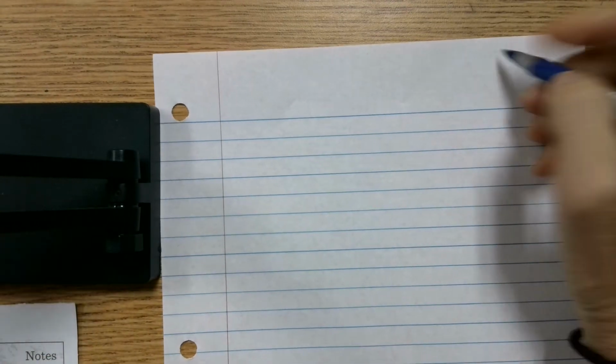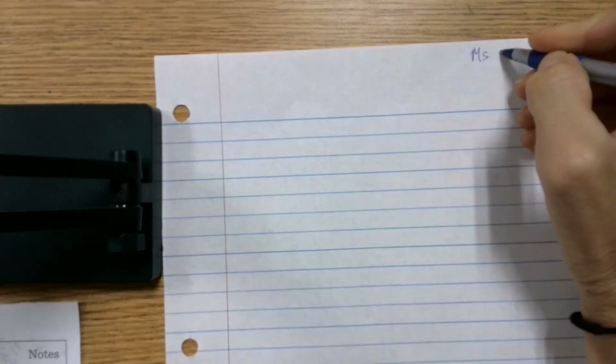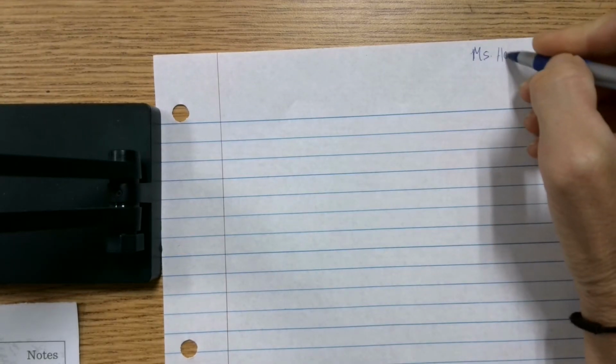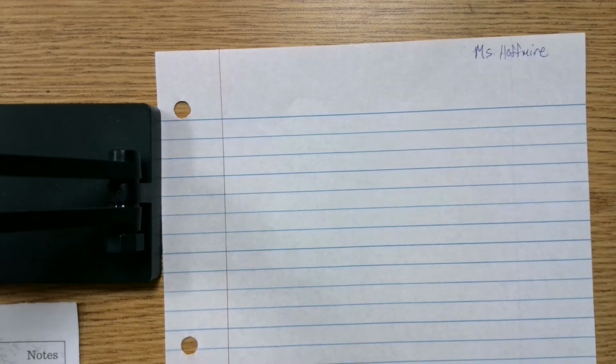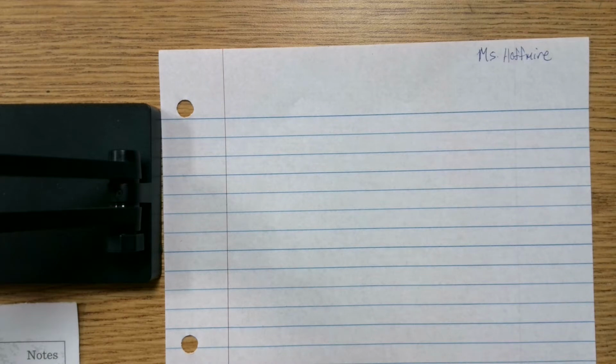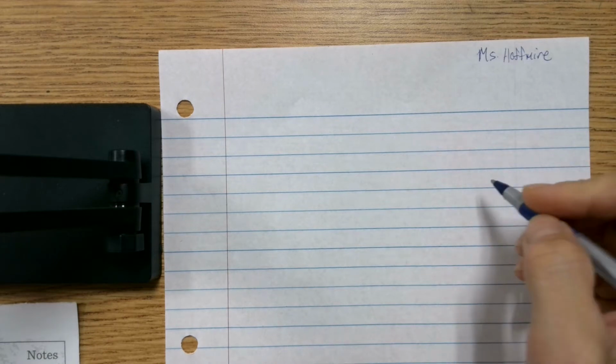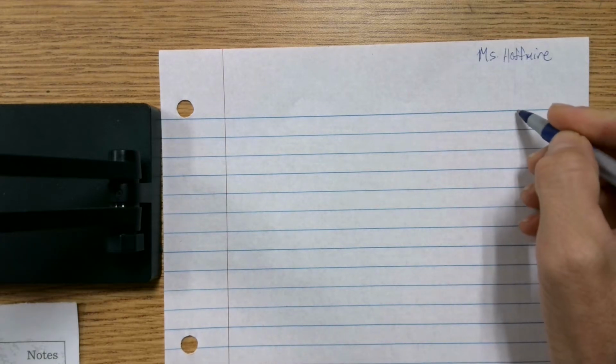Okay, I'm going to put my name up here in the upper hand corner, and I am writing in ink pen. That is a big no-no. Do not do math in ink pen. I have to do that now so I make sure you can see it. All right, so I'm setting up my place value chart.